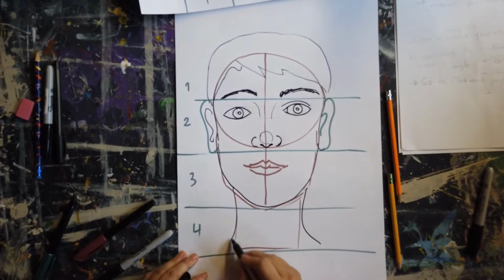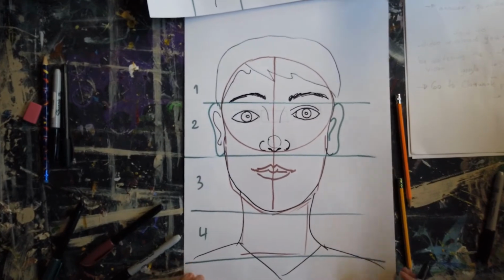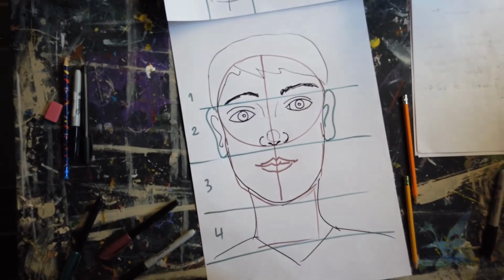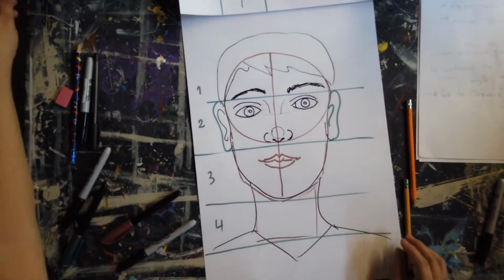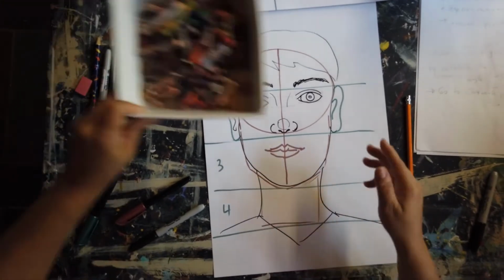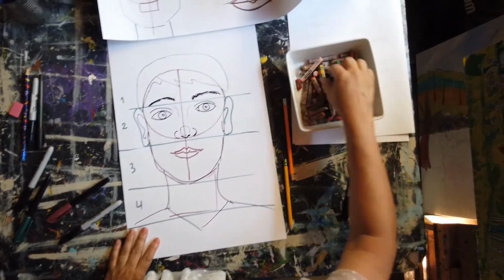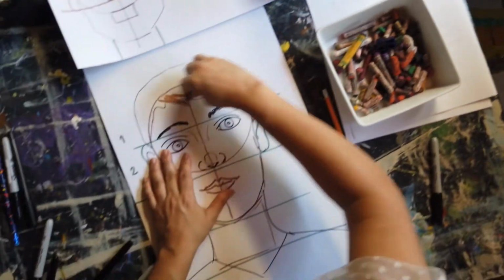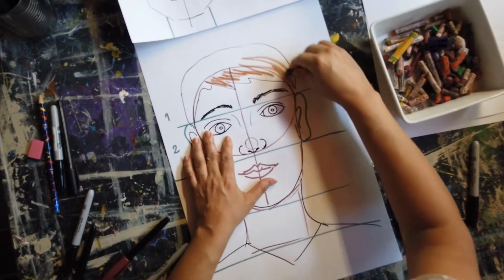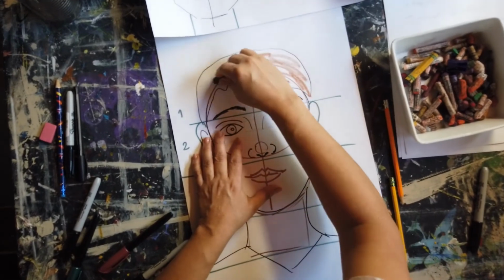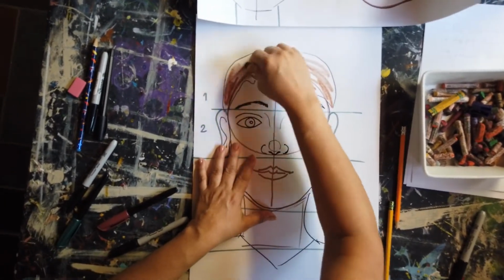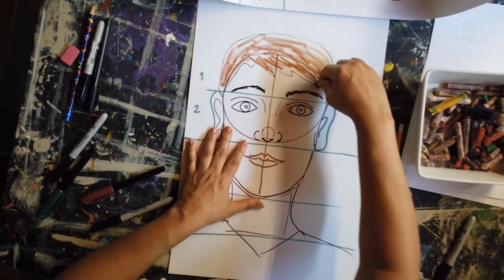If you are drawing with pencil, you will be able to erase all the lines that you did and then start to color. These are oil pastels. It's almost similar to the crayons, but this is a crayon. So very quick, I'm going to show you how the colors can blend. So I do a little brown.